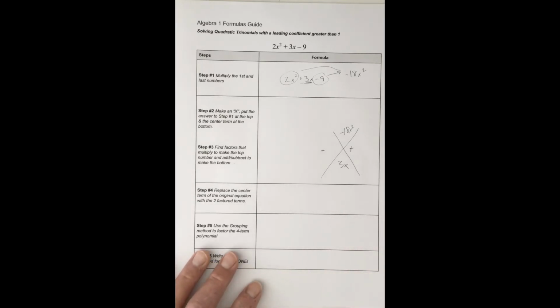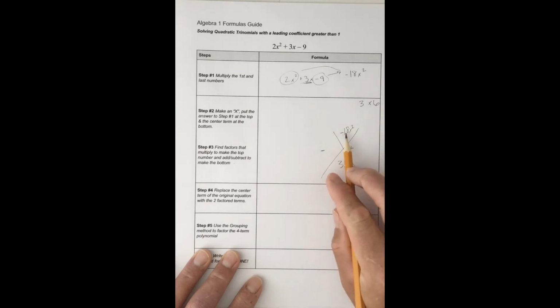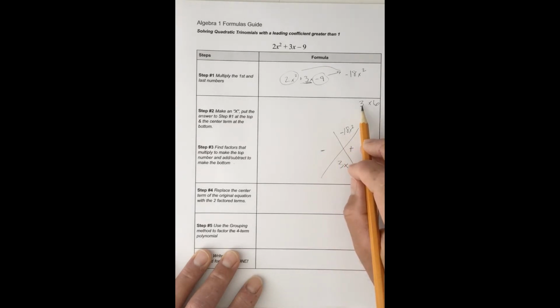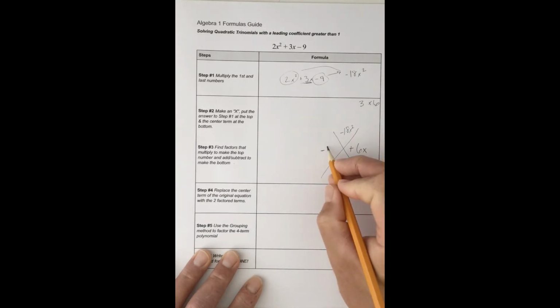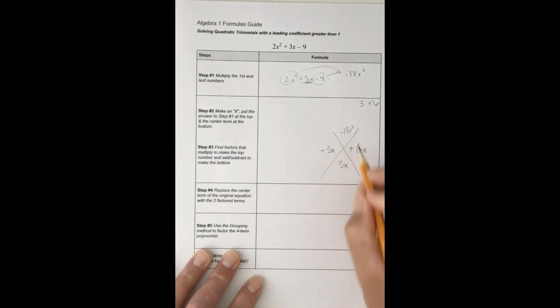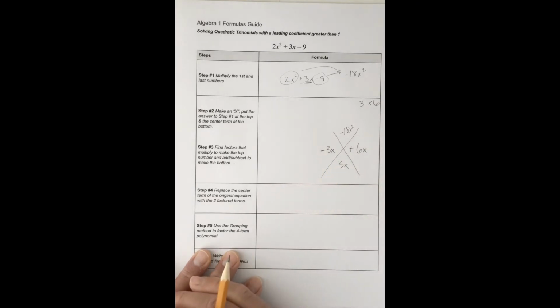So I know that 3 and 6 are factors of that. So if I multiply 3 and 6, that would definitely equal 18. If I had to subtract 3 from 6, then it would definitely be a 3. And because it's a positive, I know that the 6 has to be on the positive. And then negative 3x. So that'll create a negative 18 and a positive 3.